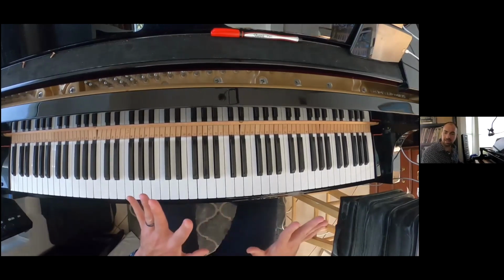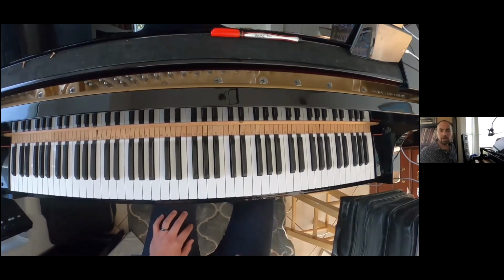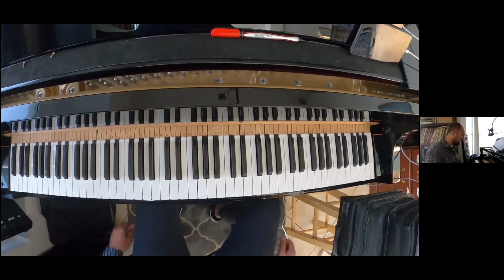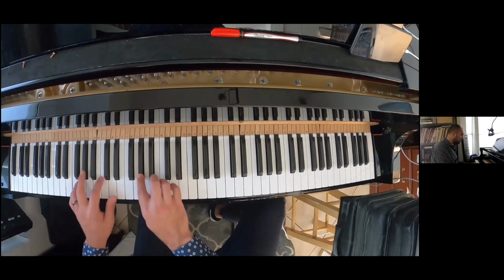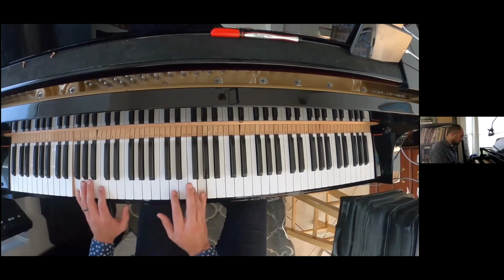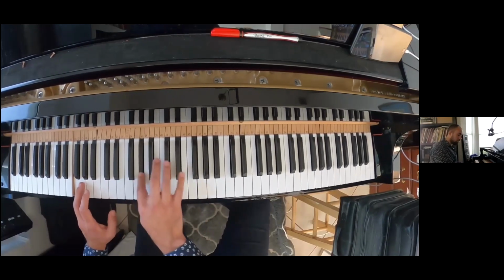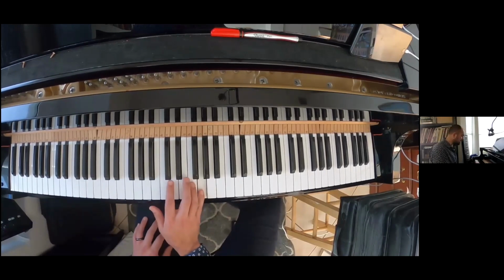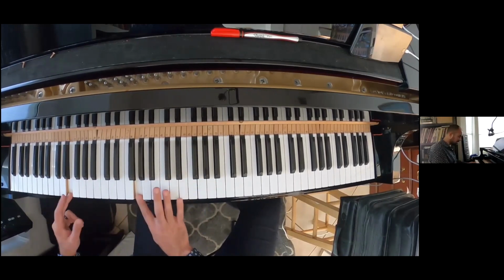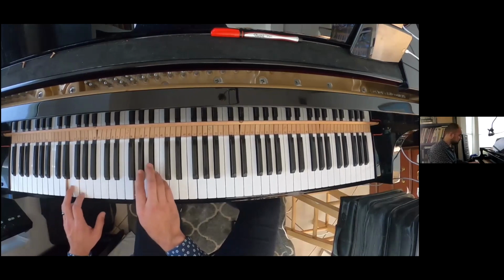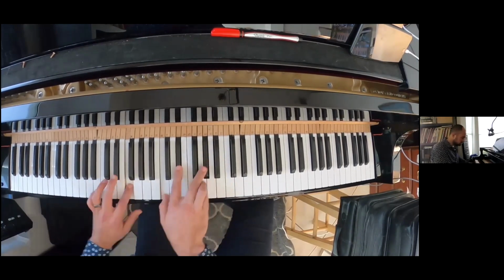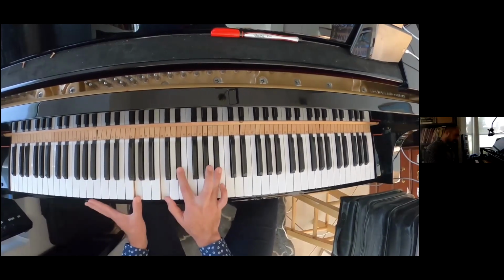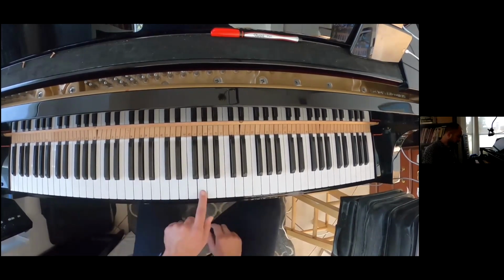So now you're just a tenth apart, which for a pianist is natural, and I never realized how I could use that. So like you have F minor, maybe you're going something like that, and here, drop 2 here.